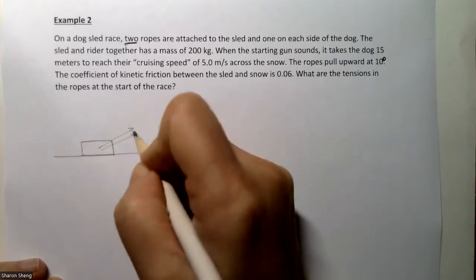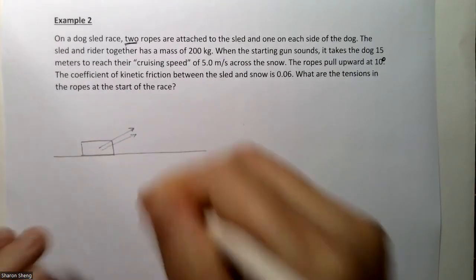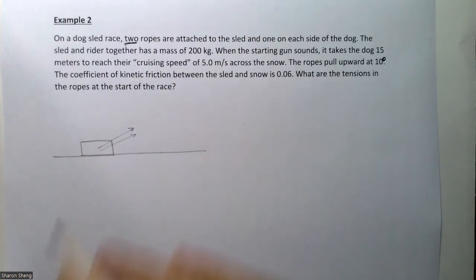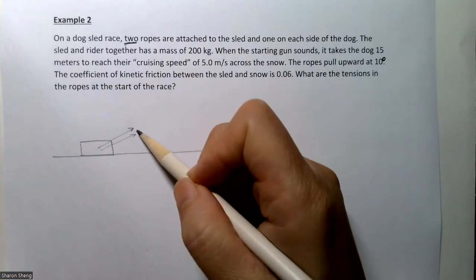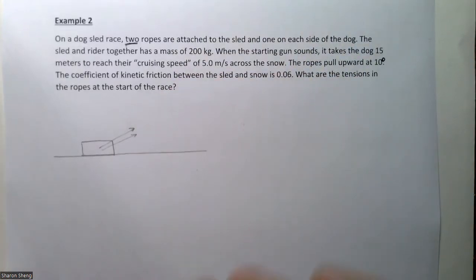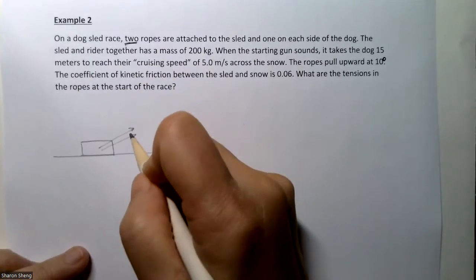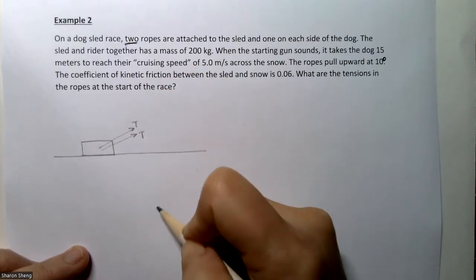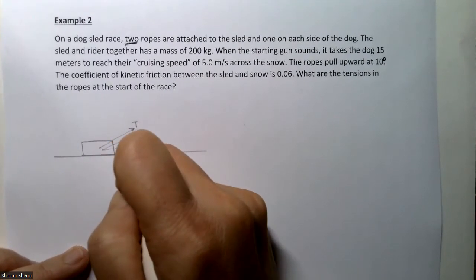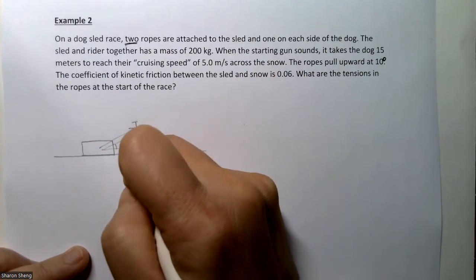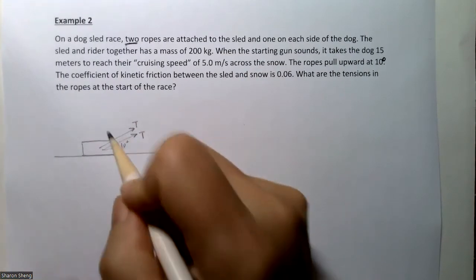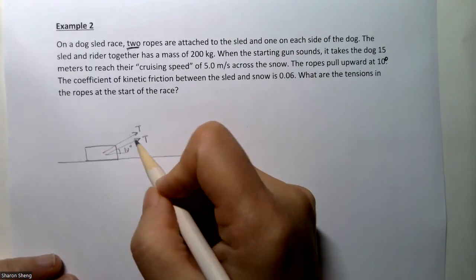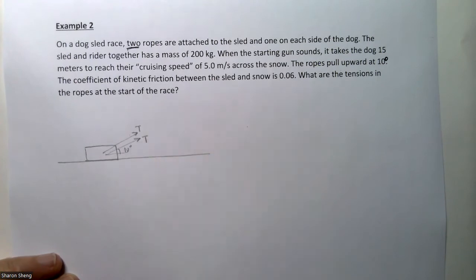When I look at the front view, I can only see 1 rope. But to make sure we display all the information, I still draw the 2 ropes here. Both of them have the tension T, and they both have the angle of 10 degrees. So those 2 tensions applied on the sled from the dog have the same magnitude and the same direction.